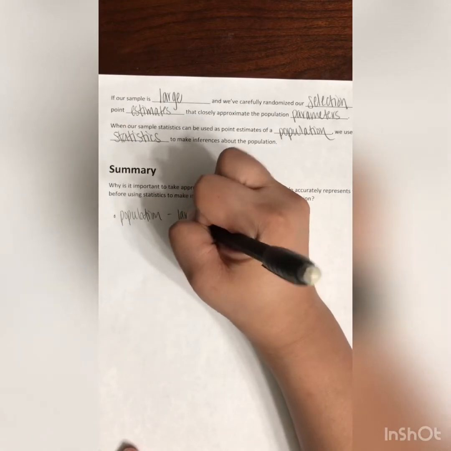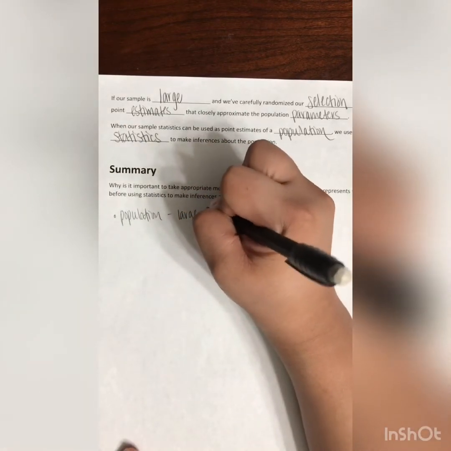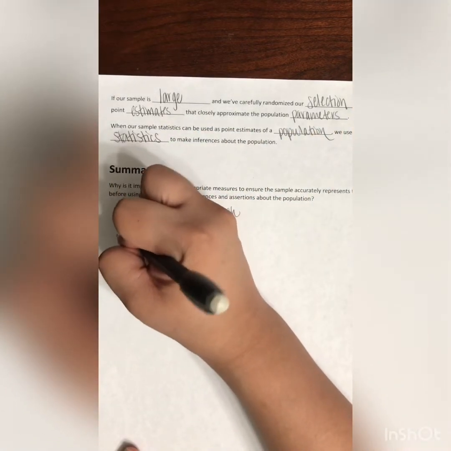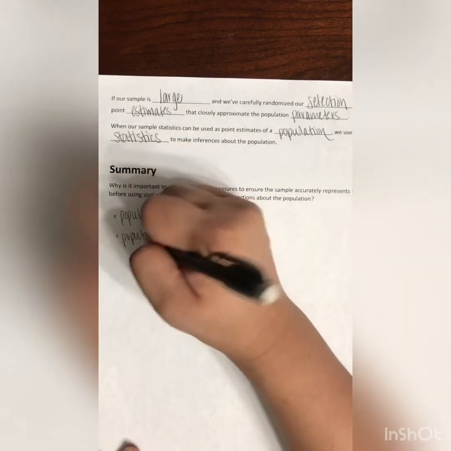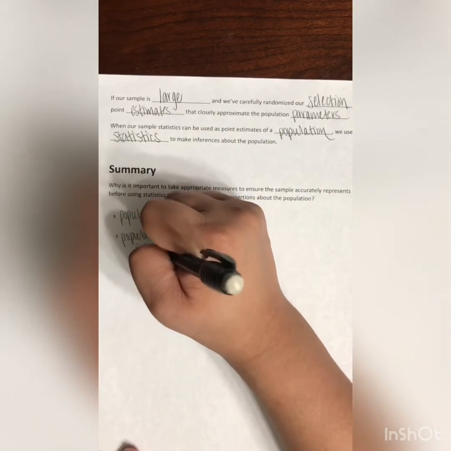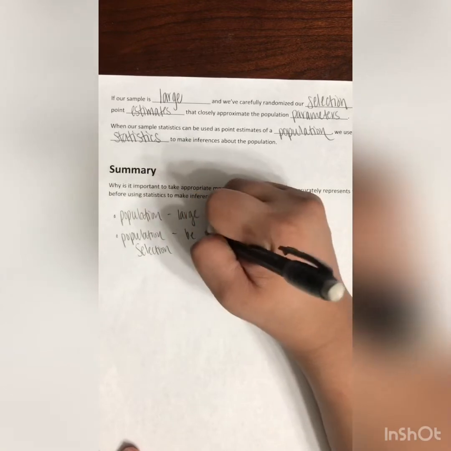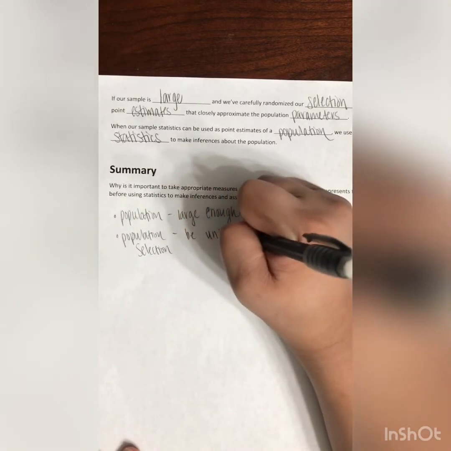So it must be large enough, and I'm just going to shorthand it. So it must be large enough, and also the population selection, I guess is what it should be, must be unbiased. Okay, so those things must happen.